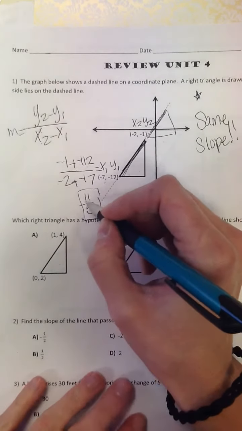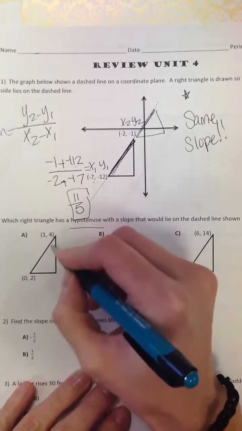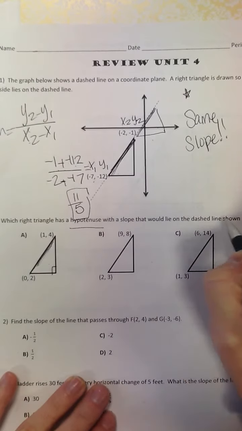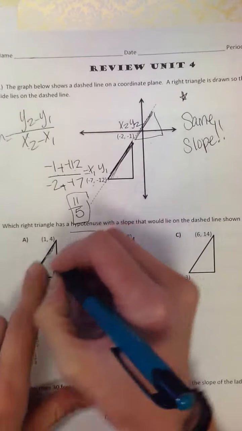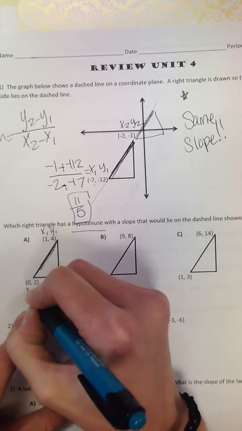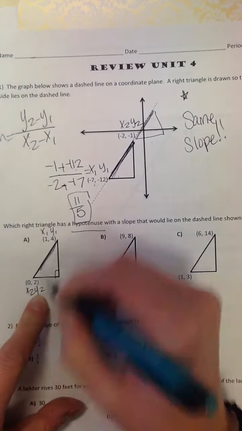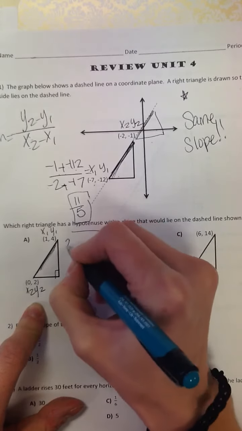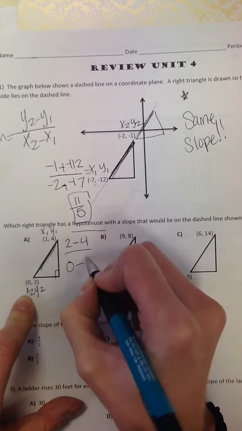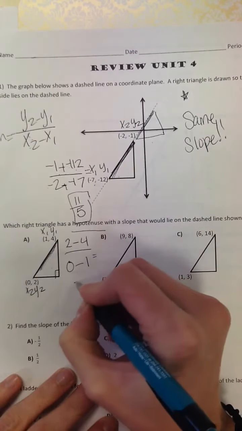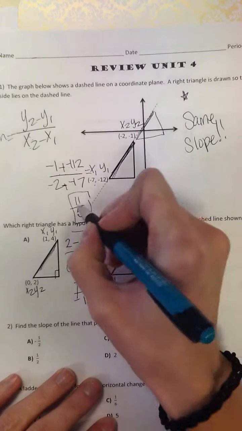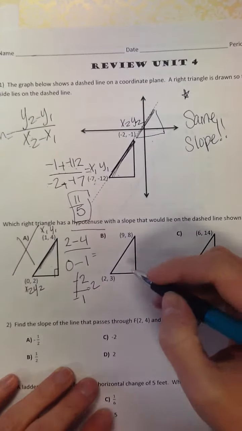So this is what I'm looking for. Which right triangle has a hypotenuse, so that means the longest side across from the right angle, with a slope that would lie on the dashed line shown? So we're looking for the same slope. So same thing here. It doesn't matter how you label them, but x1, y1, x2, y2. Using the same formula, y2 is 2 minus y1, which is 4, x2 was 0 minus 1. So that's going to give me -2 over -1, which would reduce down to just 2. Well, does that match? No, not the same slope.